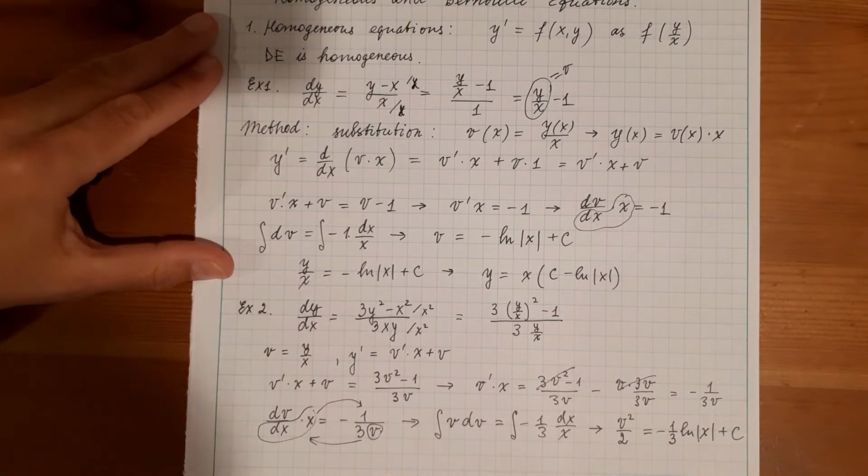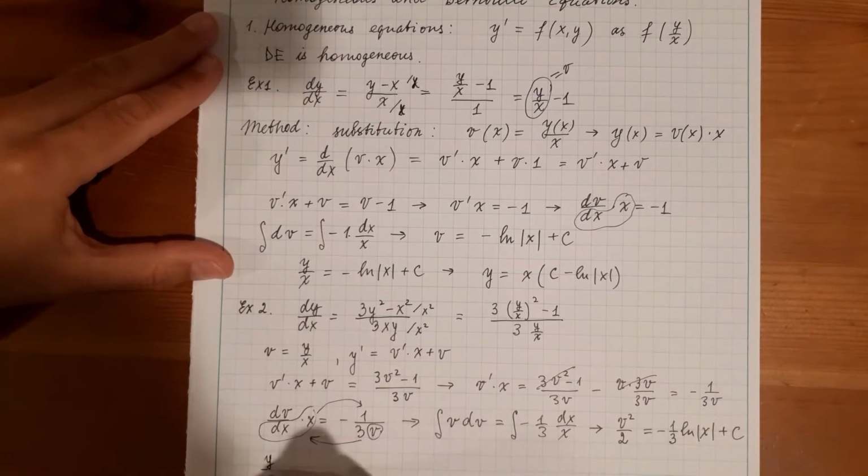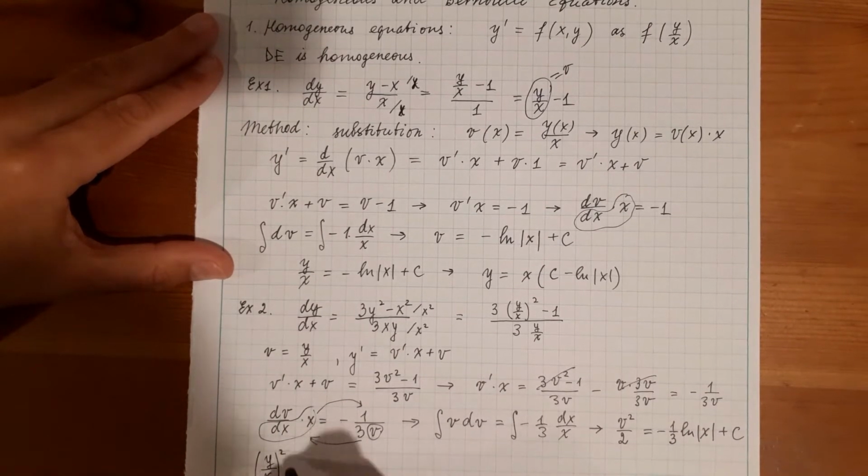Now that's not my final answer, because v is not a variable. Actually, my variable is y. So first I'm going to multiply everything by 2, and then I'm going to substitute y over x instead of v. So I'm going to write down (y over x) squared here.